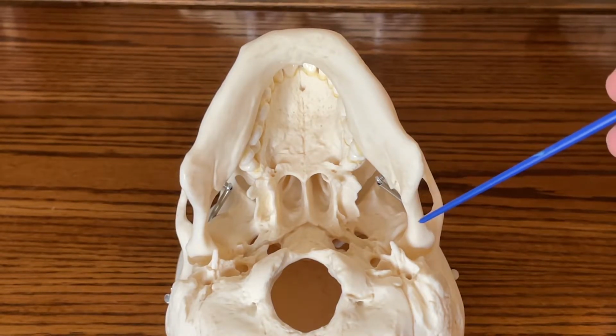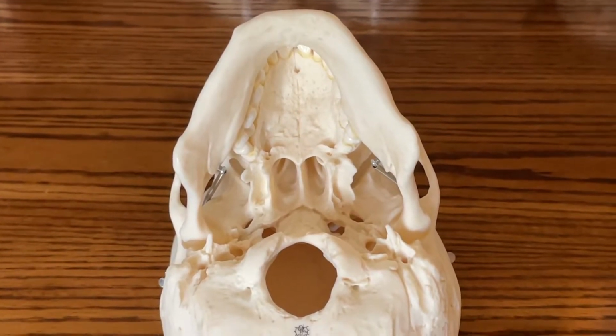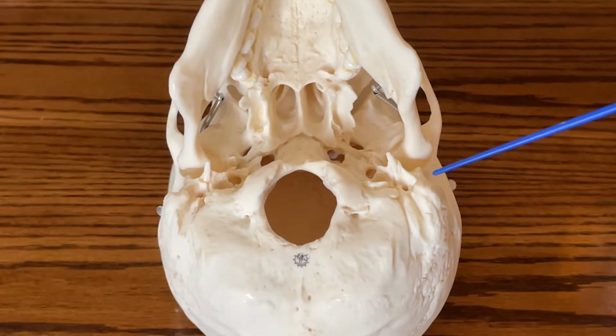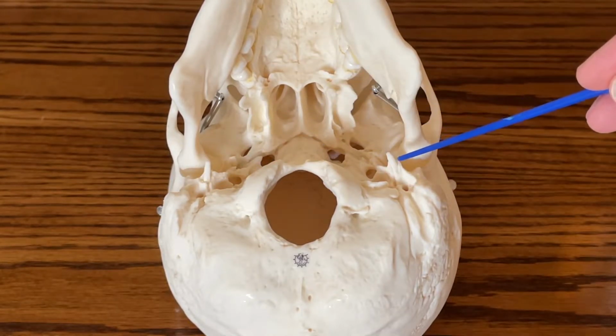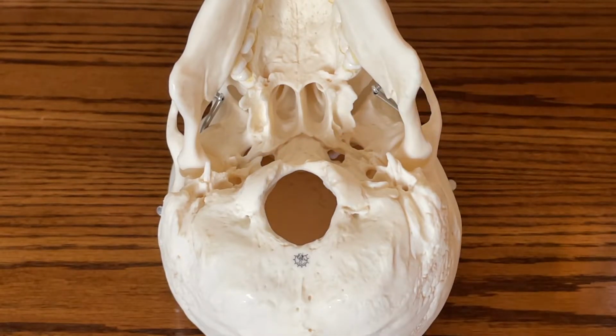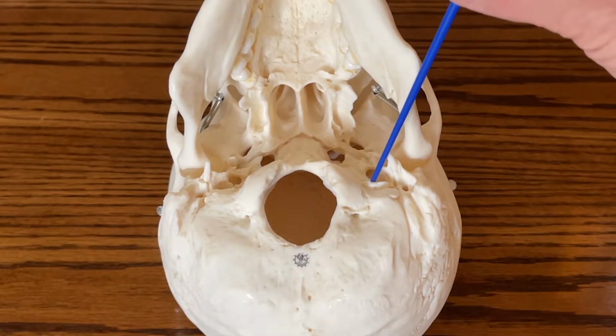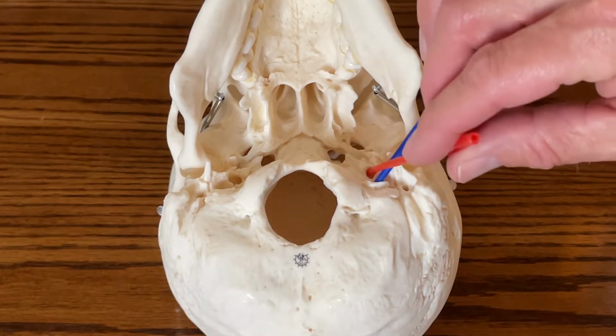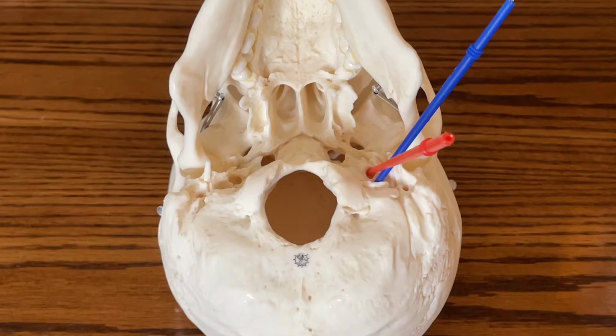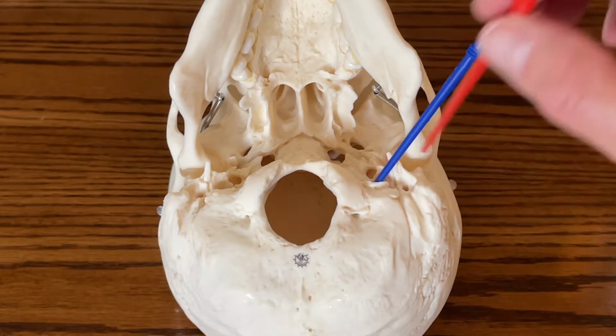Also in this view, looking at portions of the temporal bone, just angle this down a little bit more, you can see the mastoid process on either side from each temporal bone, and this small styloid process from each temporal bone. While we're in this view, right here, you would have a jugular foramen, and we'll use a blue probe because it's carrying deoxygenated blood. And then anterior to that, right here, you would have a carotid canal, which carries oxygenated blood through the carotid artery.